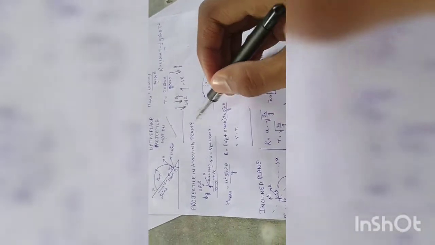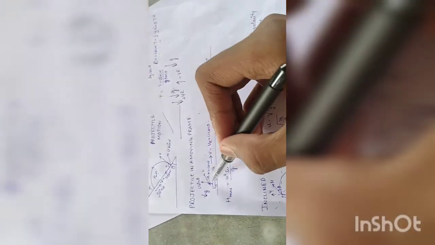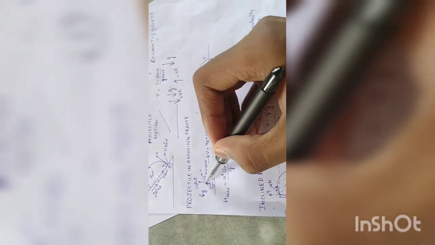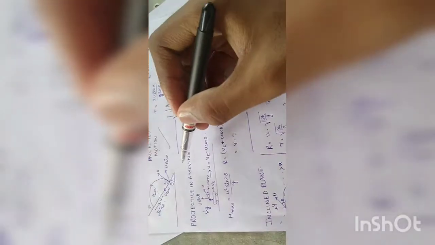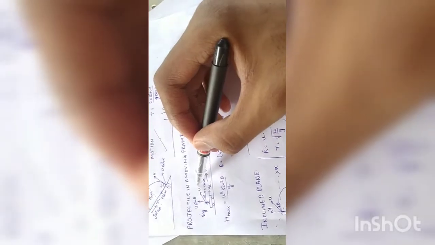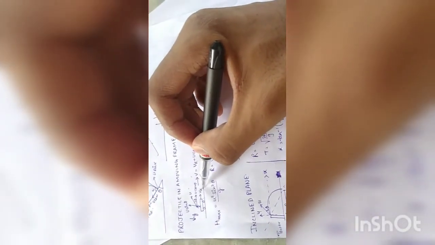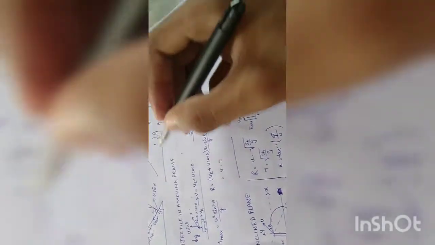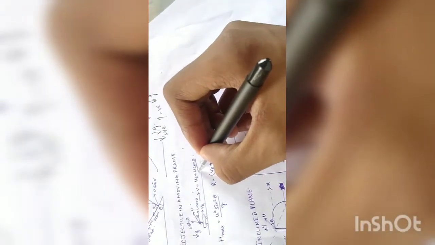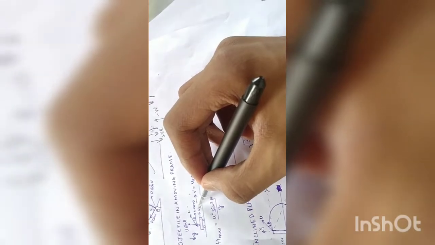Okay, now comes projectile in a moving frame. Here we have a slab where the boy is standing and he is throwing a ball. The ball is thrown with a velocity u, so we took out the components, and the slab is moving with a velocity vr. Now here we will be considering the velocity. The velocity gets added when we calculate along the x direction.